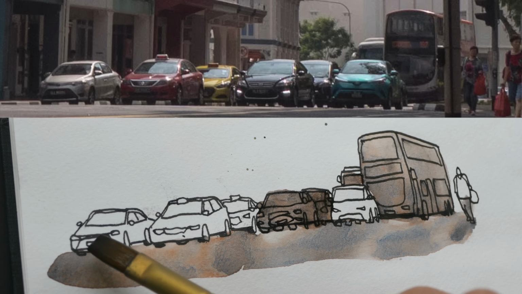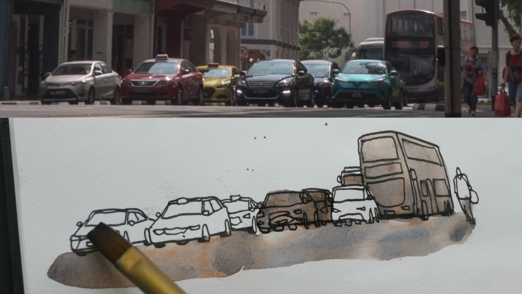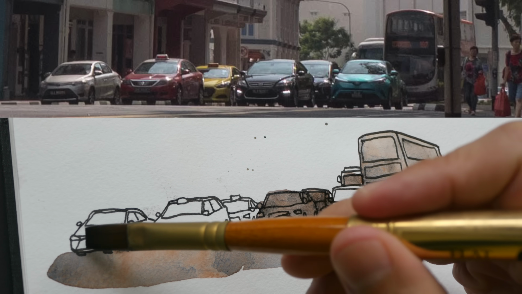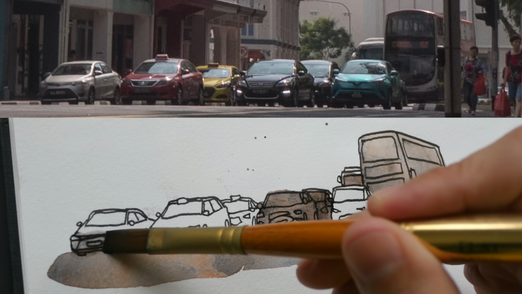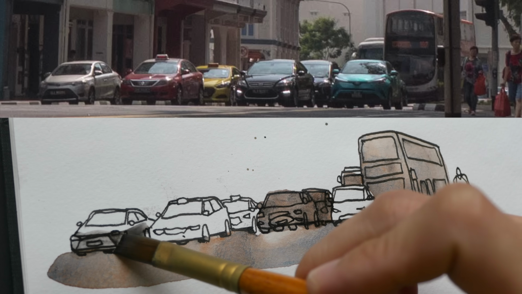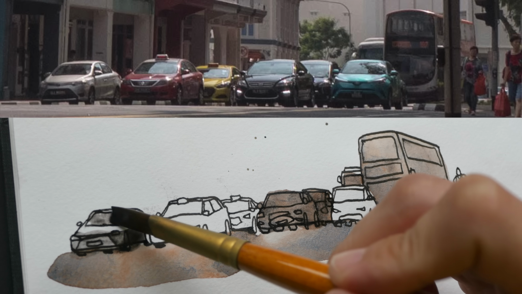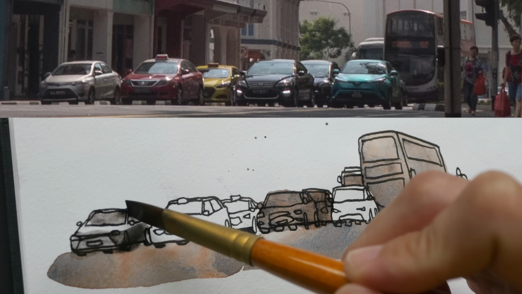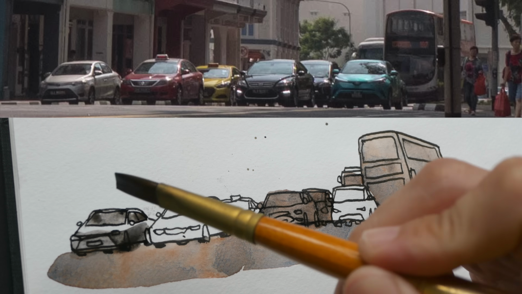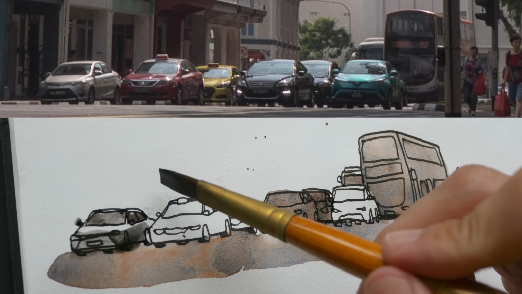For the car on the left side, it's somewhat grayish as well, but it's a warm gray, so I can probably use the same wash to color that. Too much paint. The windscreen is supposed to be dark, and the side mirrors and the side windows as well.